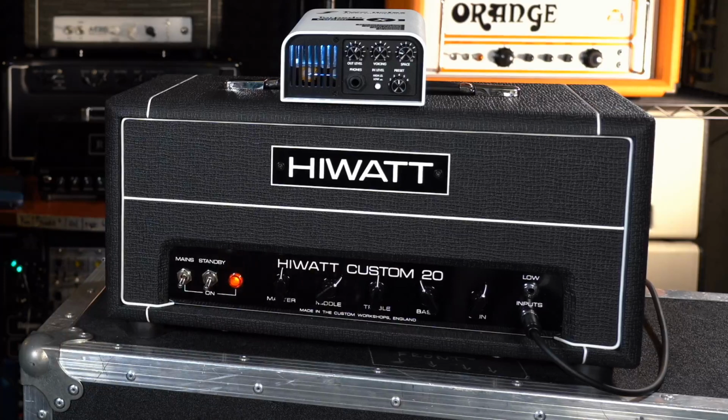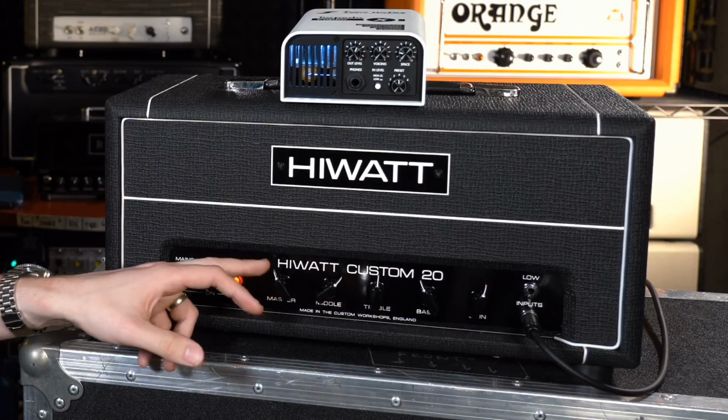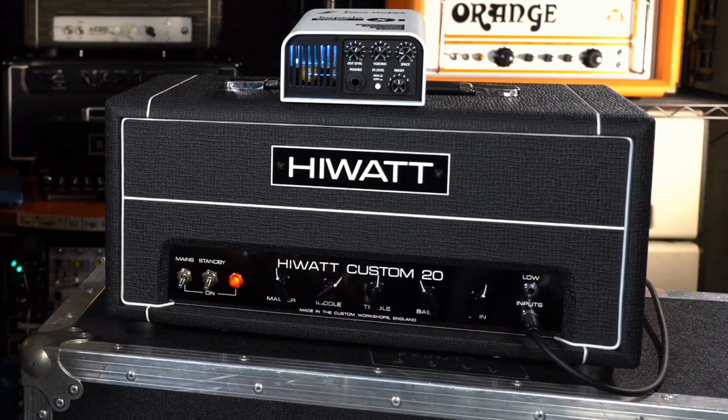And again, remember, because I'm going direct, it doesn't matter where my master volume is at in terms of output volume, because there is no output volume here in the room. I'm not worried about my neighbors. I'm not pushing volume in a small club.